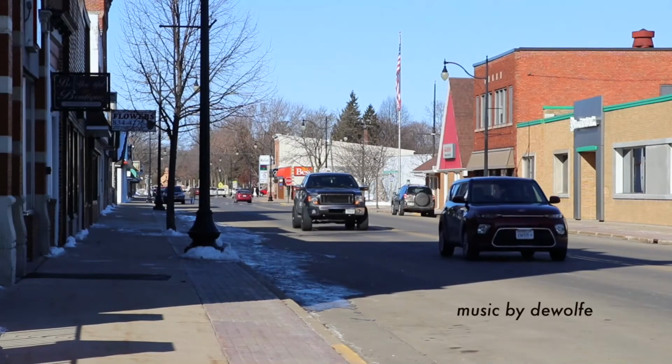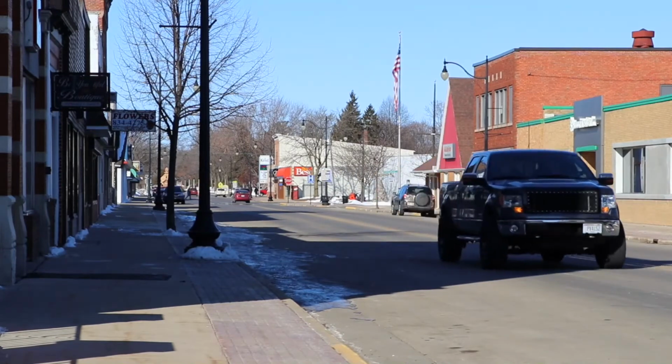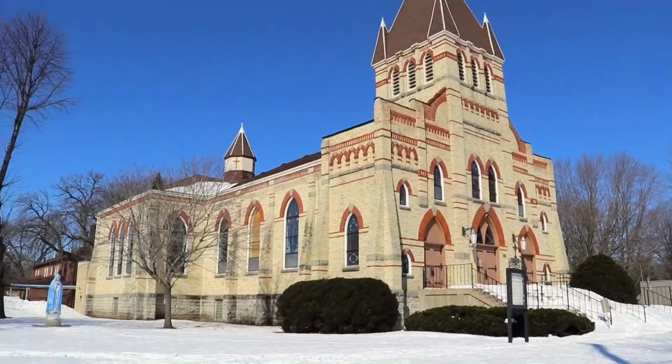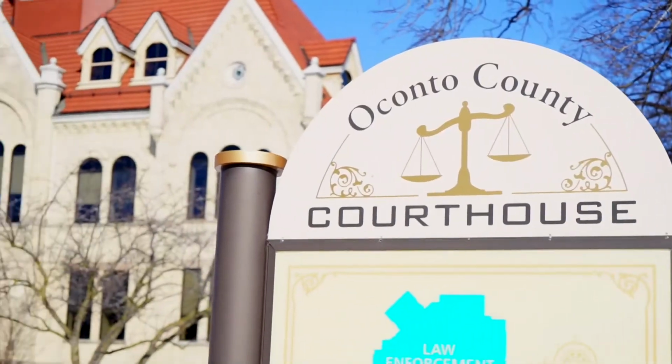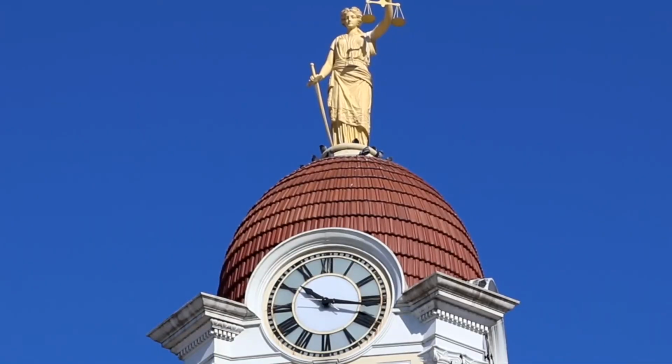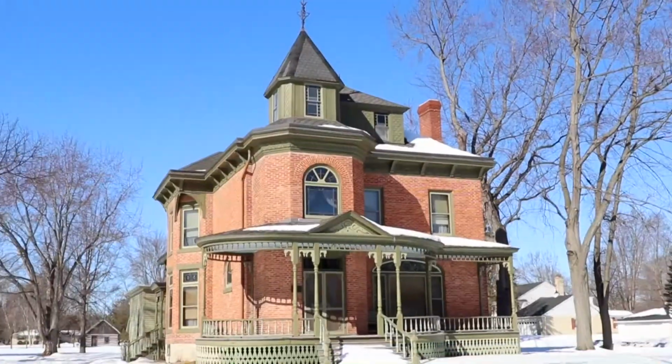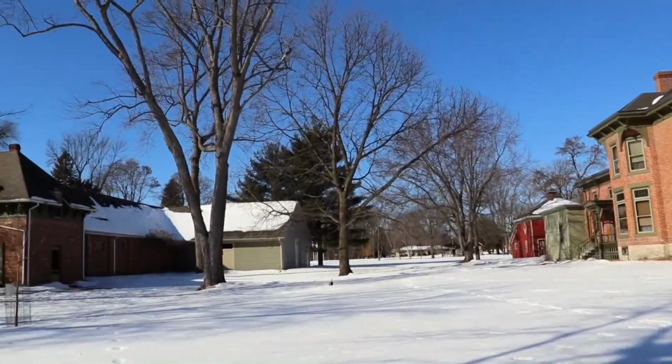Although incorporated in 1869, the French came upon Oconto in 1669 when they began trading furs with the native Menominee people. Today, Oconto is still home to many historical sites from long ago. We're standing outside Beyer Home Museum, built in 1868 by Kitty and Cyrus Hart. This is one of the first brick buildings in Oconto County, with bricks being shipped from De Pere straight here to Oconto. In 1941, the county took it over and acquired it, and it's now a historical site and a museum to showcase the history of Oconto.